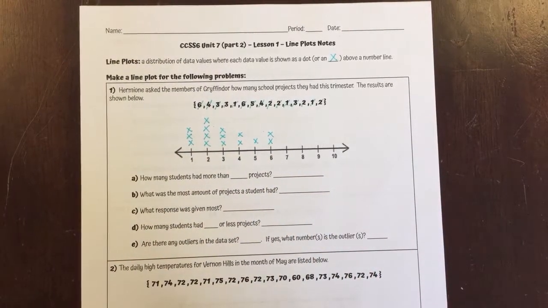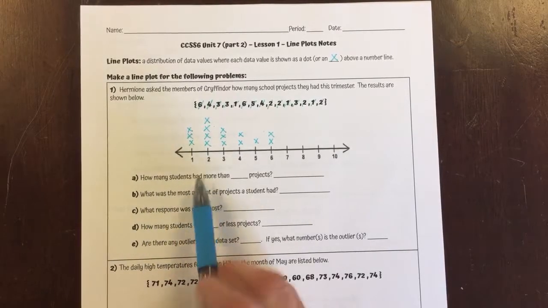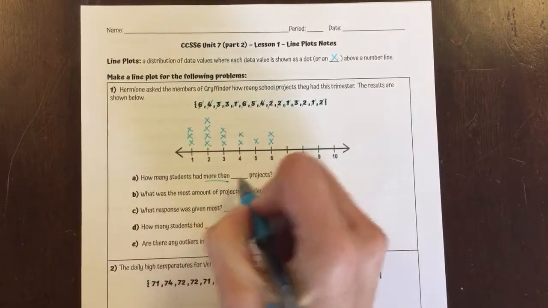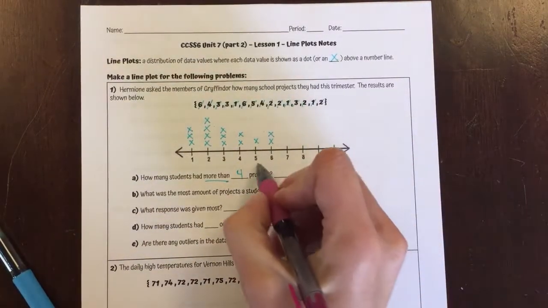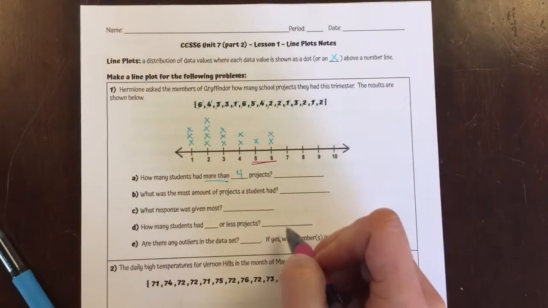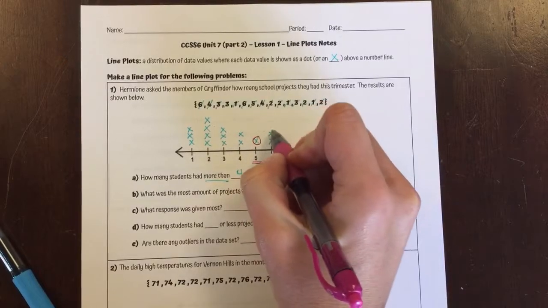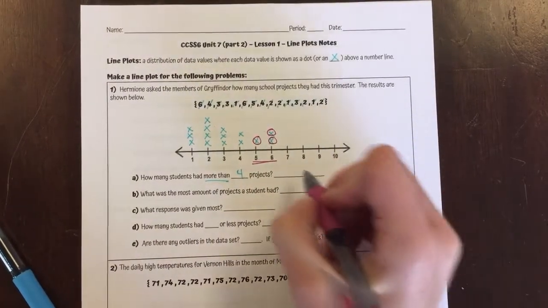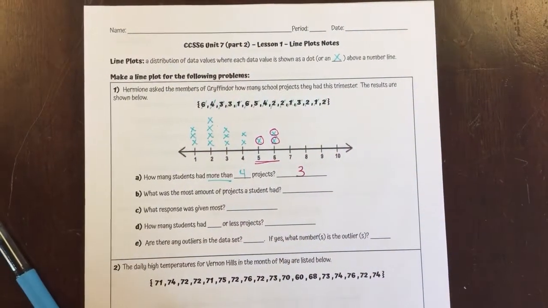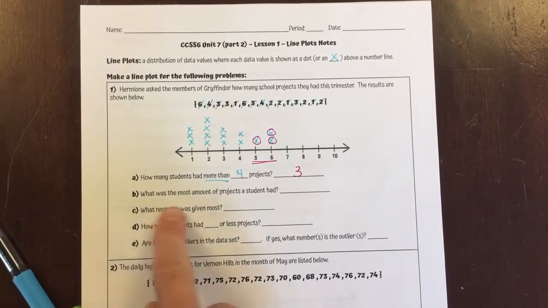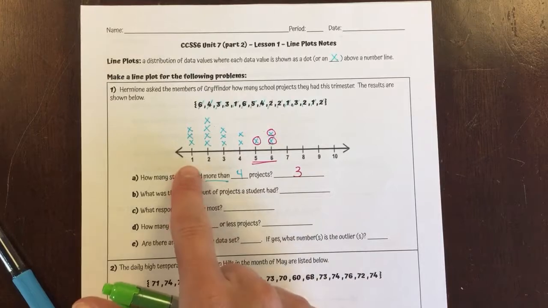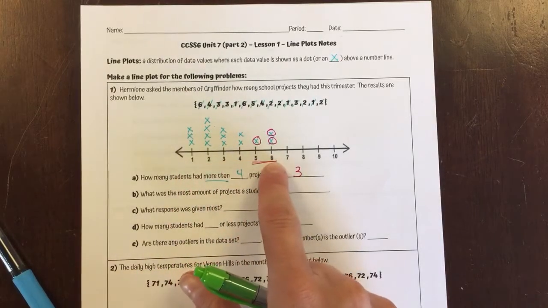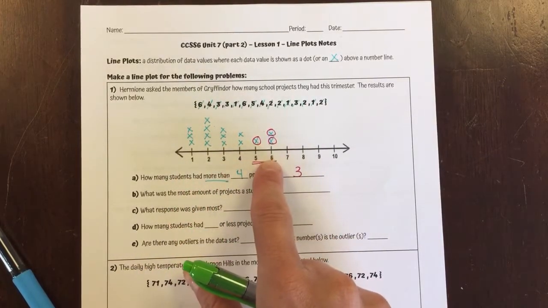And once we have that, we can move forward and say, how many students had more than 4 projects? So I'm going to look at these students right here that had more than 4, and I'm going to count 1, 2, 3. So I have 3 students who have more than 4. What was the most amount of projects a student had? I'm going to look at my line, and the largest number that has a data value is 6.